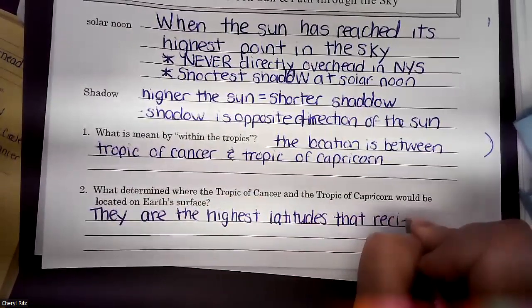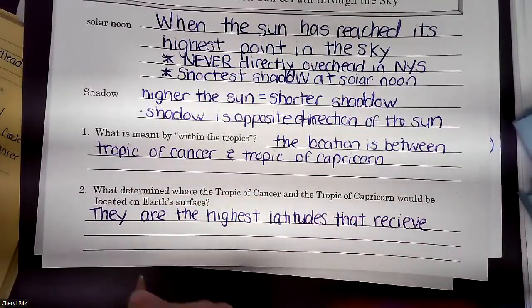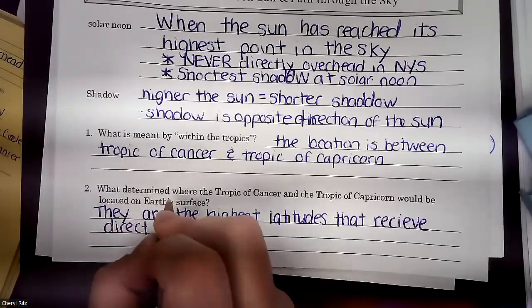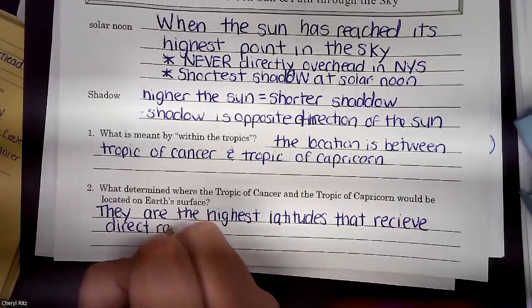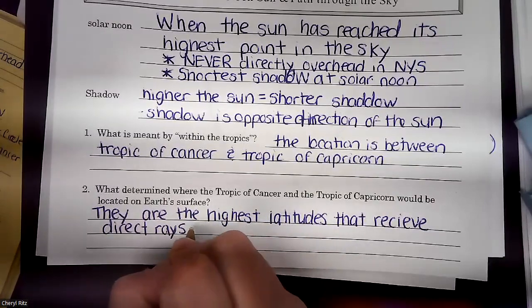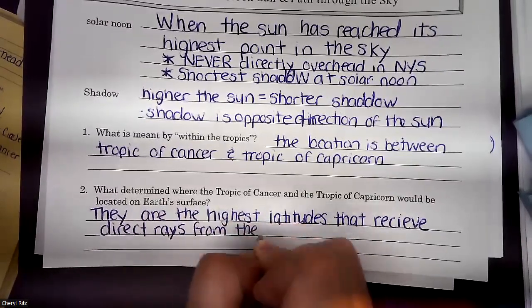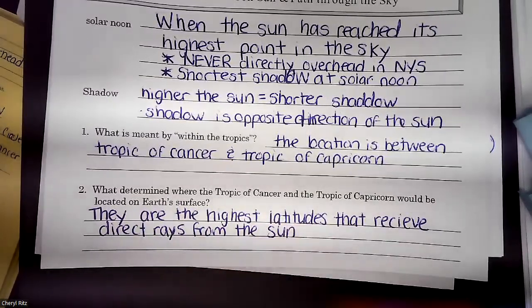That receive direct rays from the sun. The Tropic of Cancer and the Tropic of Capricorn got put where they are because they are the highest latitude, farthest from the equator, that the sun is ever directly overhead. We still have to go back up to question 1.